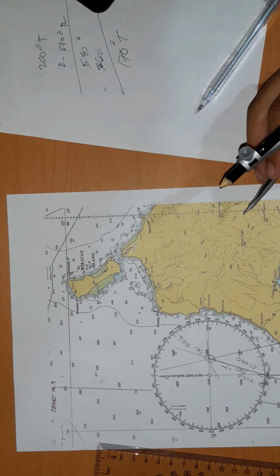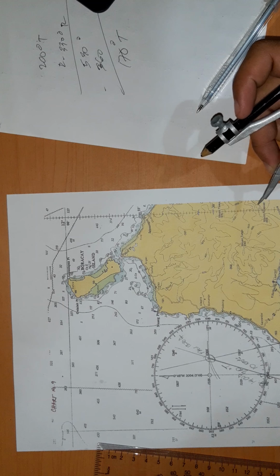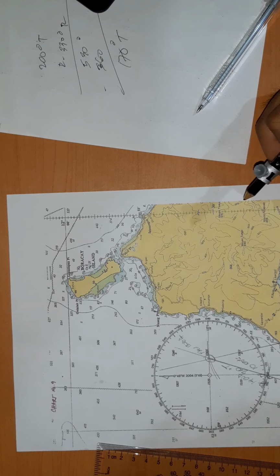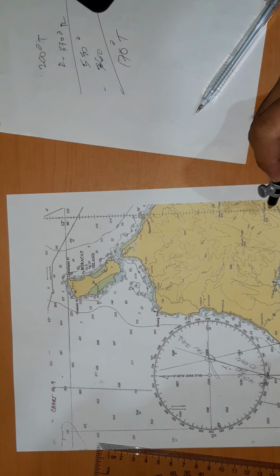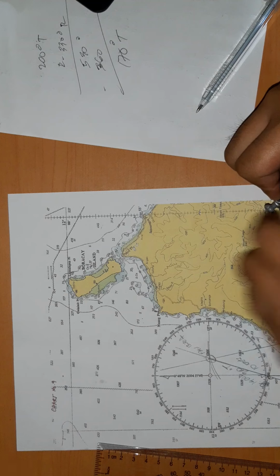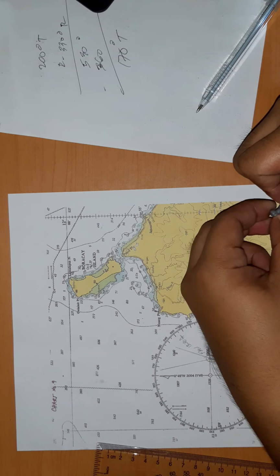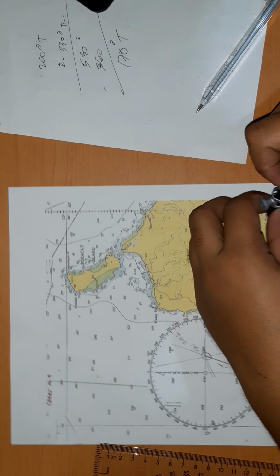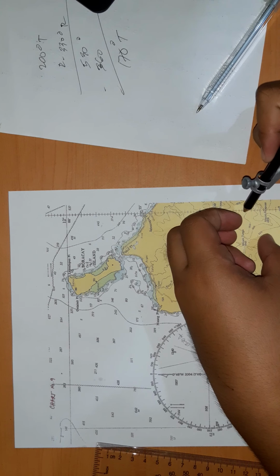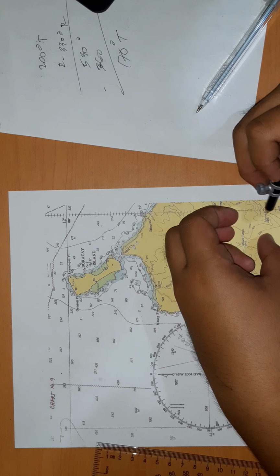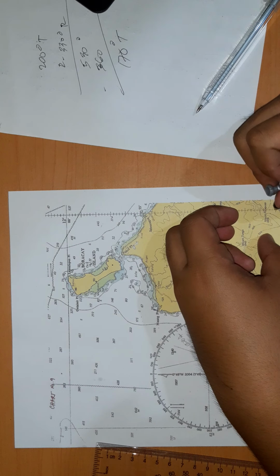So we are going to find the tidal stream of 0.6, or we have 2, 4, 6. So we have right here.